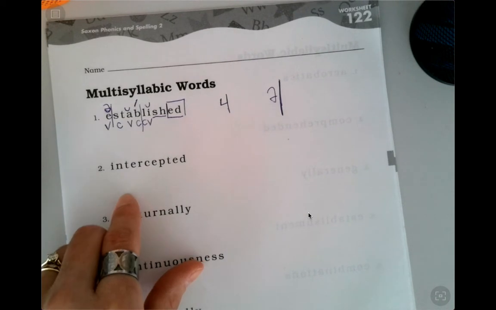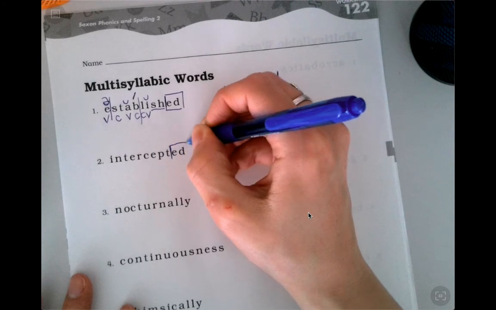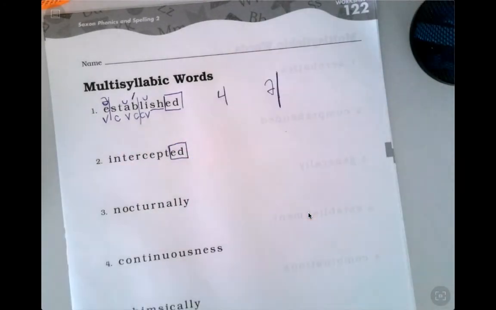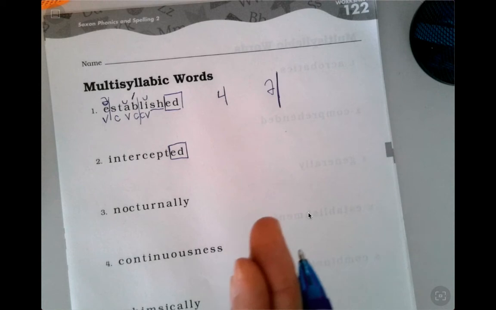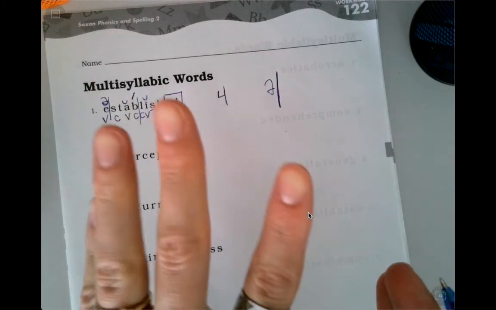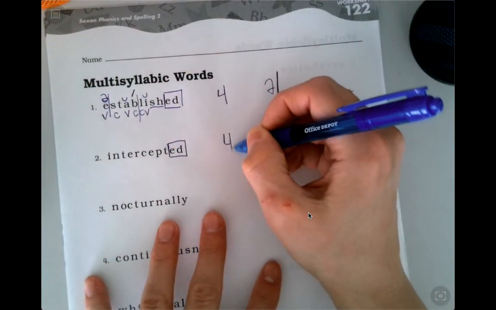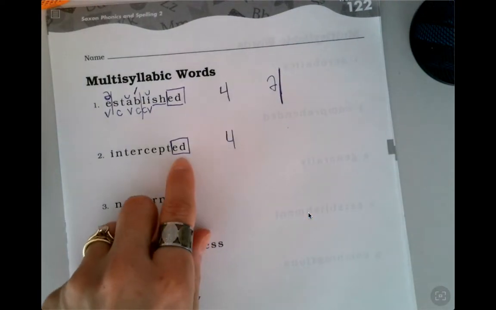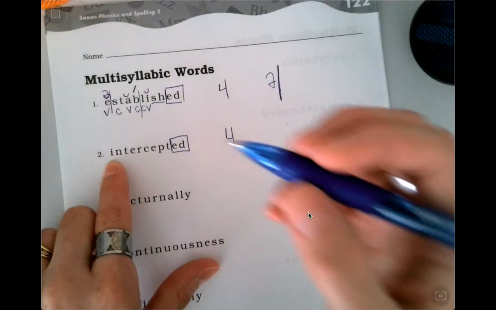Okay? All right, number 2 is intercepted. Do you see a suffix? Yes, so I'm going to do that first. I like to do my endings first because it's real simple. Clap and say intercepted again. Intercepted. How many? Intercepted. So make sure you have 4 syllables. I have 1 already. Okay, intercepted. Let's go and look at all our vowels.